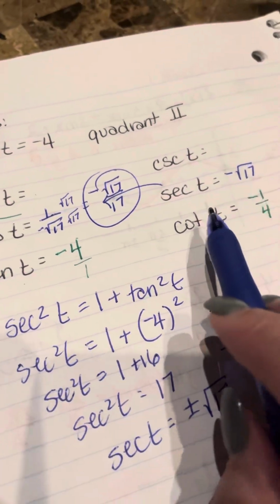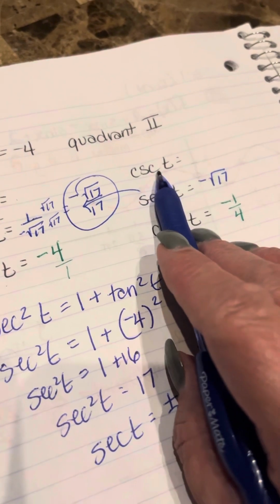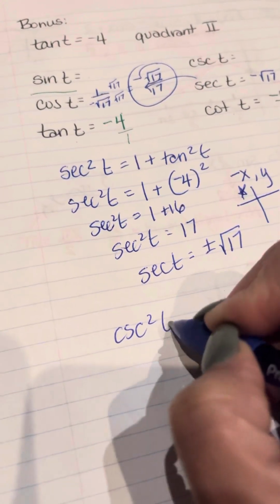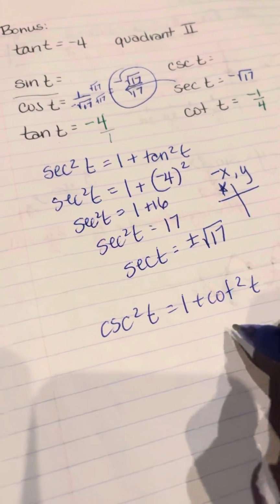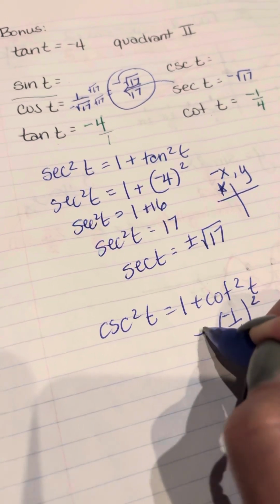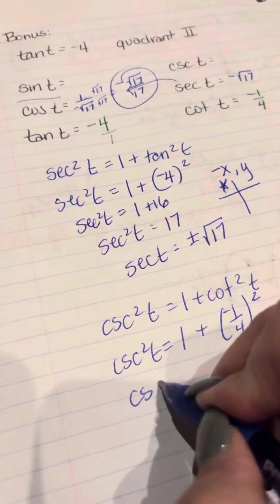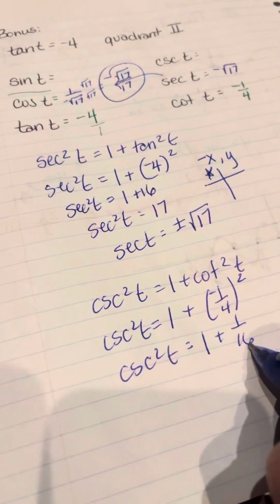And then I have to go through the whole same process now to get cotangent to cosecant. There's the cotangent to cosecant formula. So we have cosecant squared t equals 1 plus cotangent squared t. Cotangent squared t is 1/4 negative. When we square a fraction, we square the numerator and denominator separately, so we end up with 1/16.